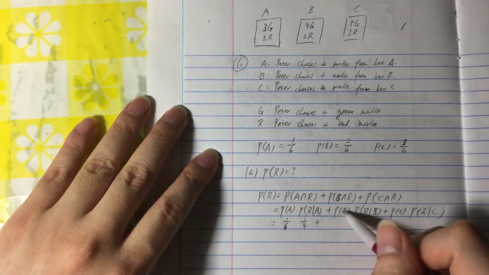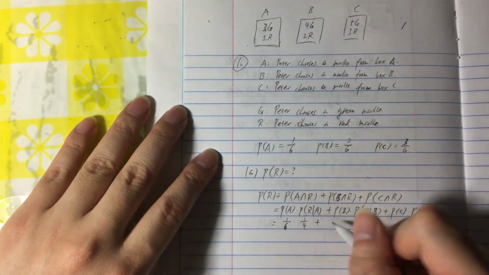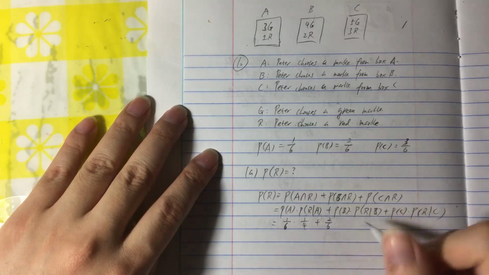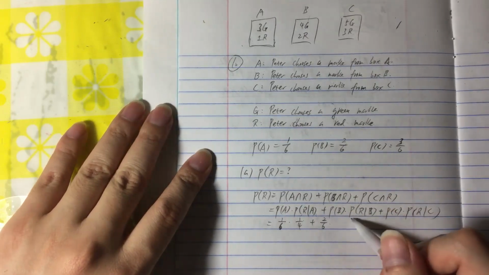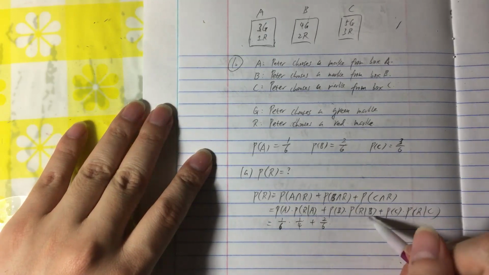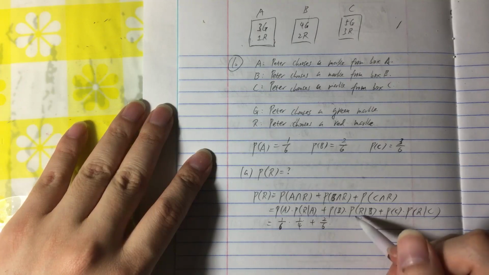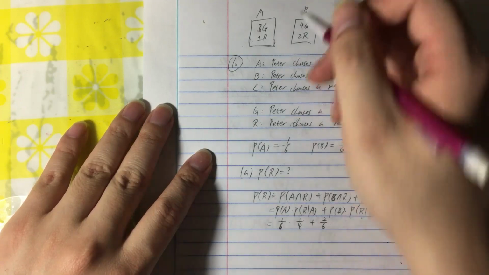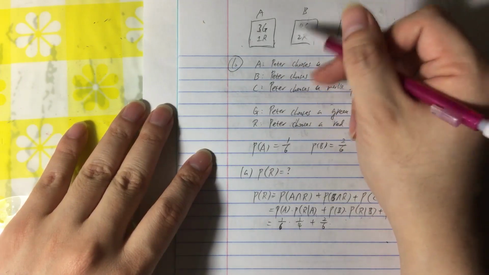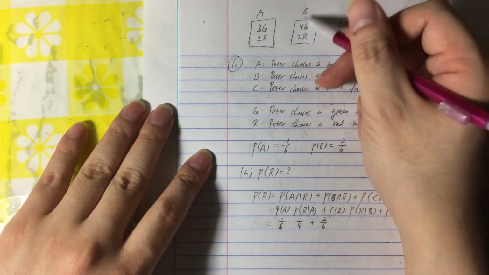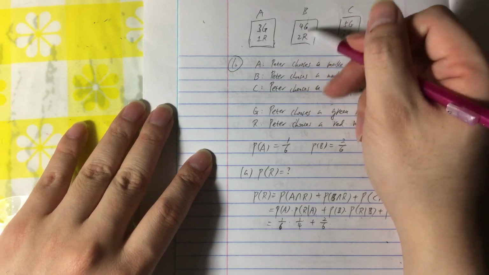Plus probability of B. Probability of B is 2 over 6, times probability of R given B. This is the probability that if he goes to box B, what's the chance that he will pick up a red marble? In box B, the chance of getting a red marble is 2 out of 6.